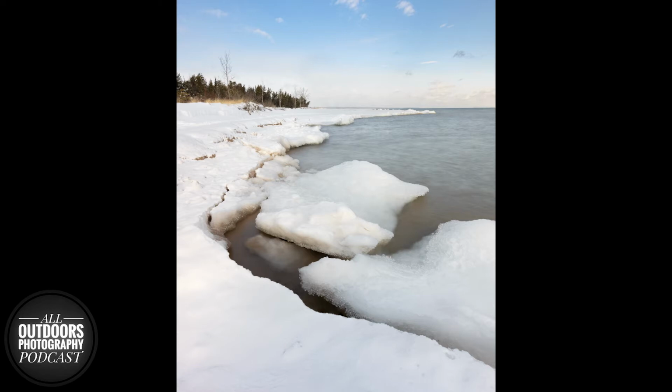Yeah. But anyways, let's switch gears for a little moment here. And Henry, tell us a little bit more about crop sensor versus full frame. Yeah, so we wanted to preface this at the beginning. Ryan does have a crop sensor. I have a full frame.